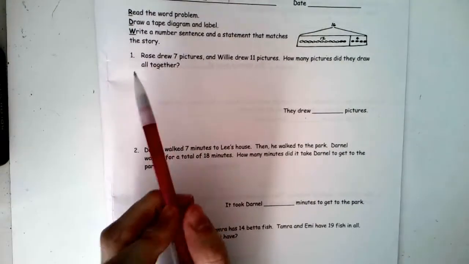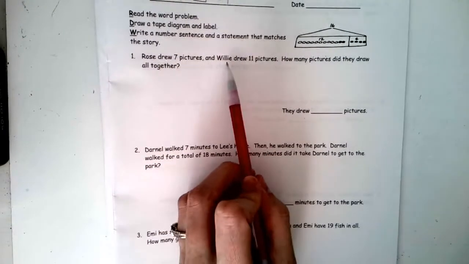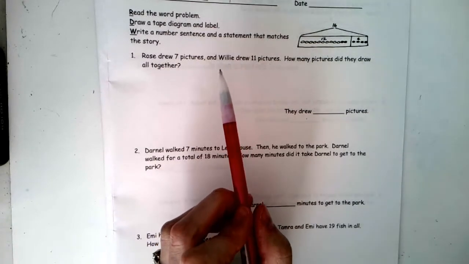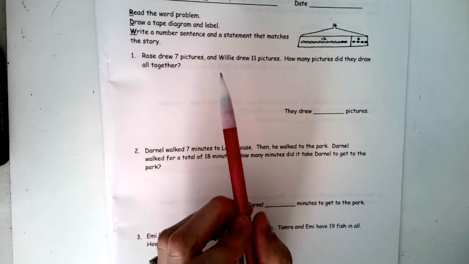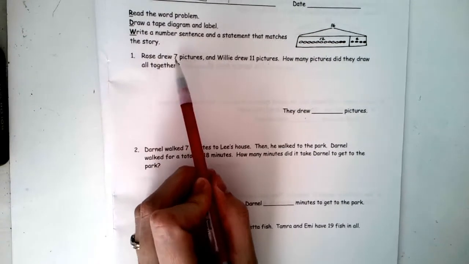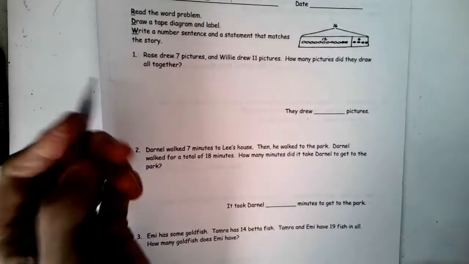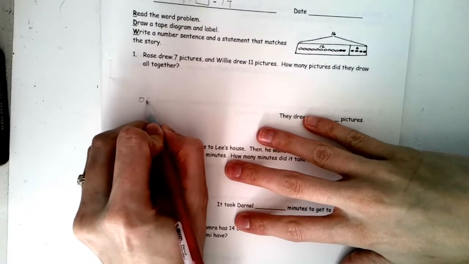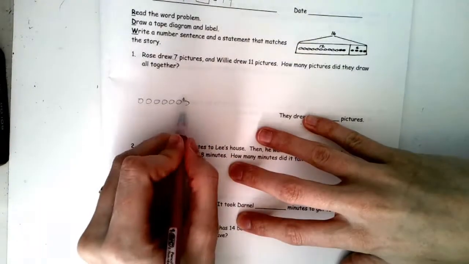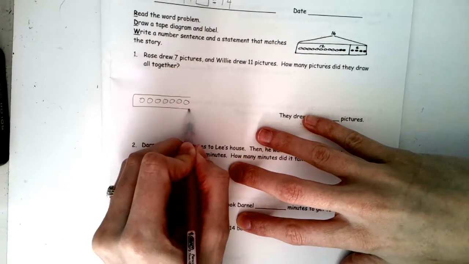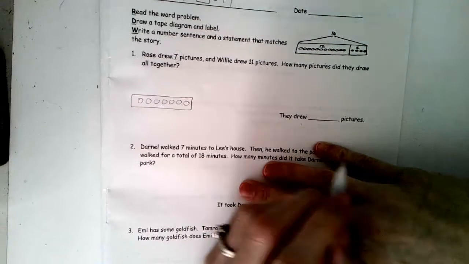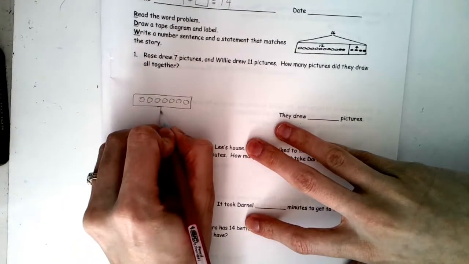Ooh, so we know Rose drew some and Willie drew some. Do we know how many both of them drew? Yes, we do. We know 2 parts here, don't we? How many did Rose draw? 7. Good. Let's start our tape diagram. 1, 2, 3, 4, 5, 6, and 7. Okay, remember, we're going to draw them somewhat small because we have to be able to fit more on the other side. And we're going to put a rectangle around them and label that 7.